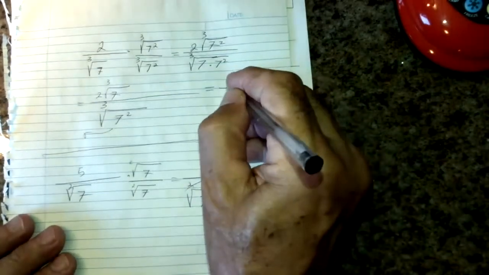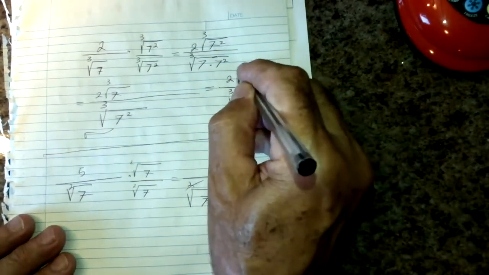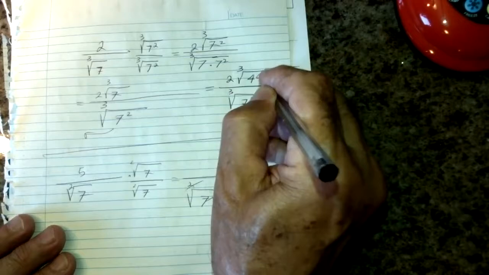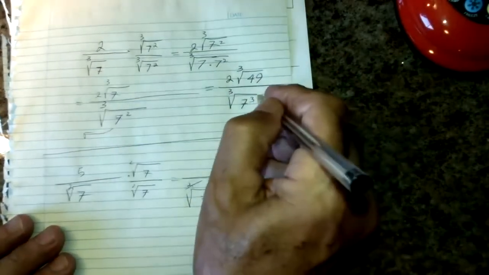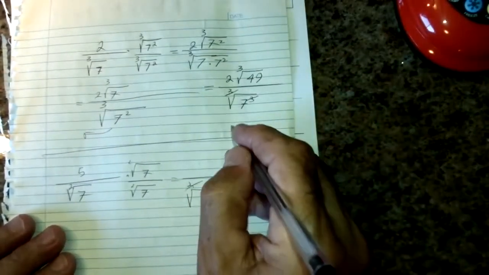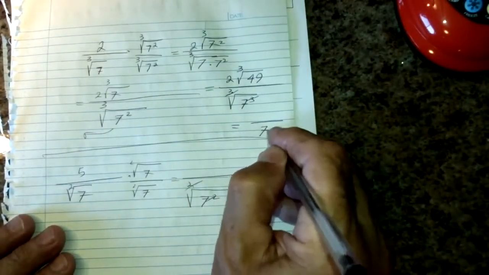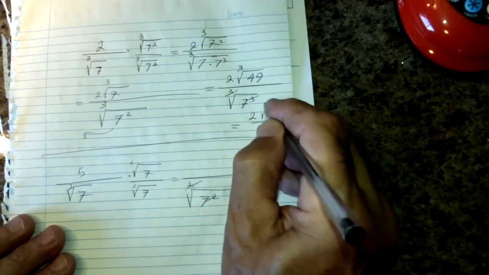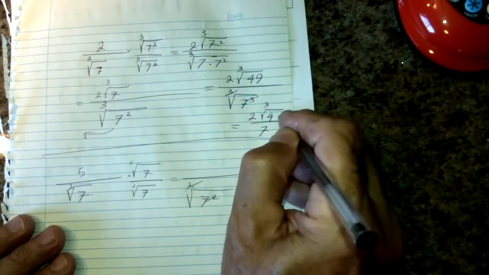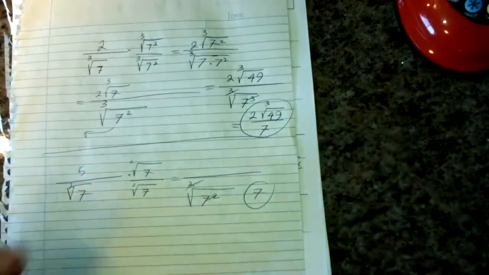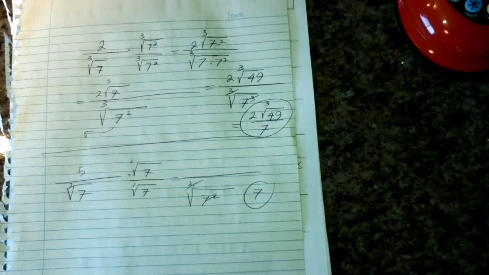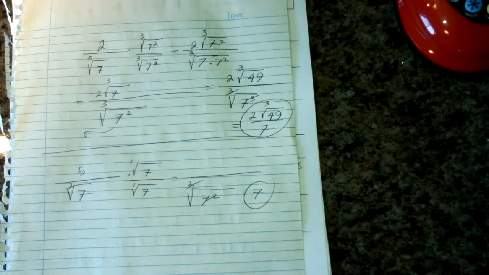At the top, you have 2 cubic root of 49. These two cancel. Then you have 7 here and 2 cubic root of 49. You see that? So it's not just when you see a radical, you should just go ahead and multiply. What you need to watch is what is the root of that radical.